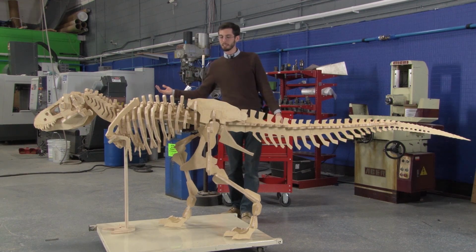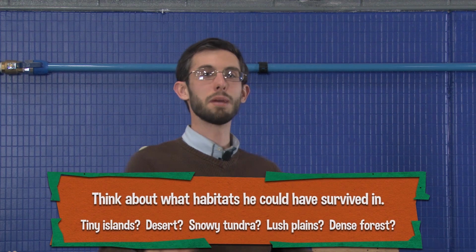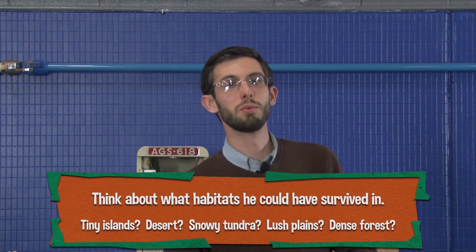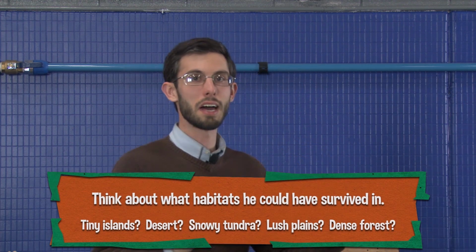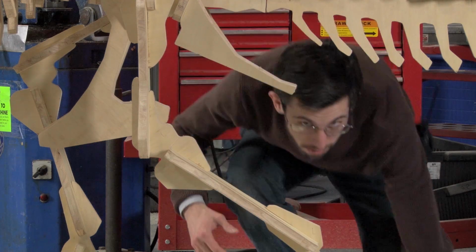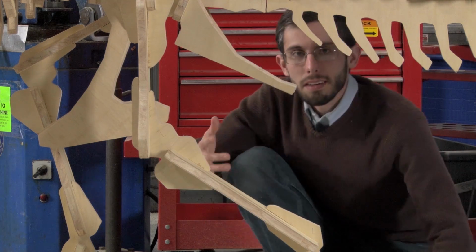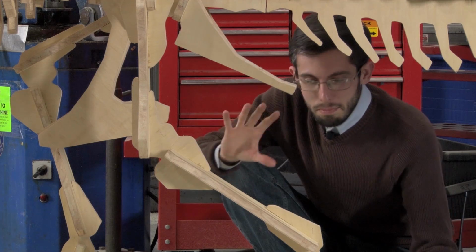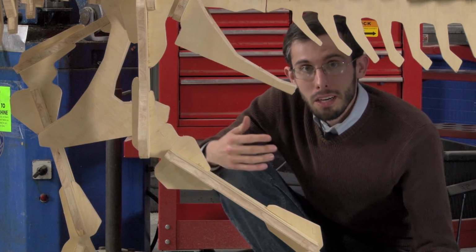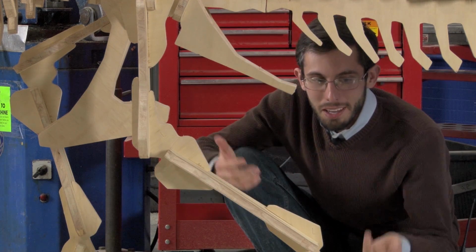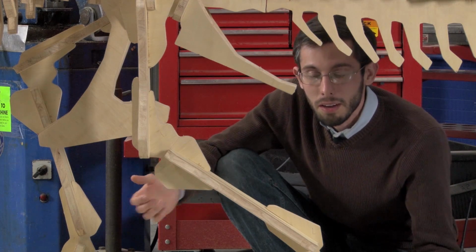Well, what land habitat would he be suited to? In general, an animal this big, making its living the way it did, would have needed a lot of space and a lot of plants and animals around. Early on, paleontologists didn't know what modern animals they could compare Tyrannosaurus to. We just don't have that many large two-legged animals walking around.